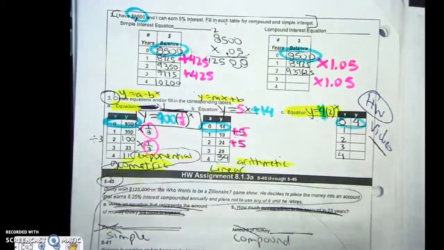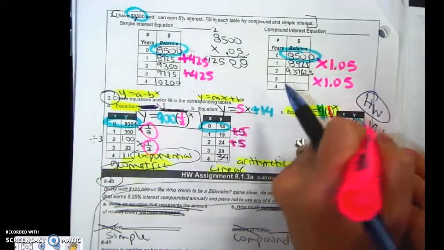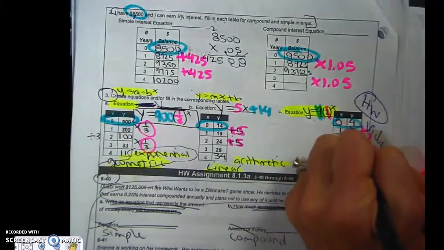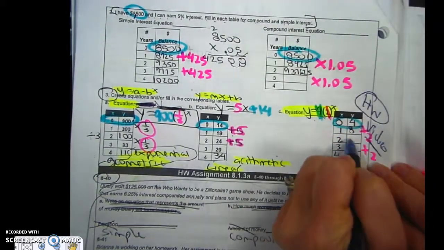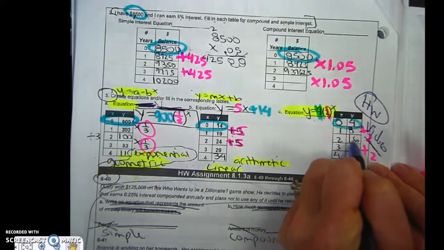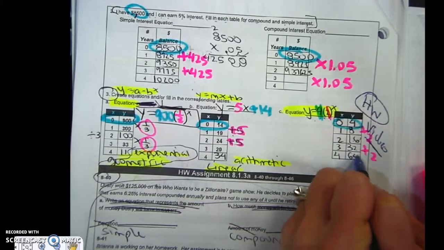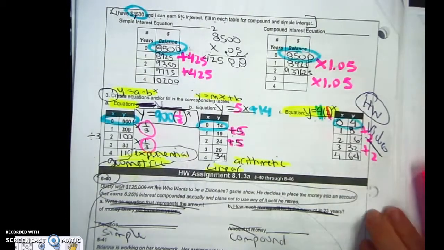Now the other number is the pattern. So what do I do? Times 2, times 2. 4 times 2, 8. Times 2, 16. Times 2, 32. Times 2, 64. Okay? So now, remember, this was your homework from before. You should have this done.